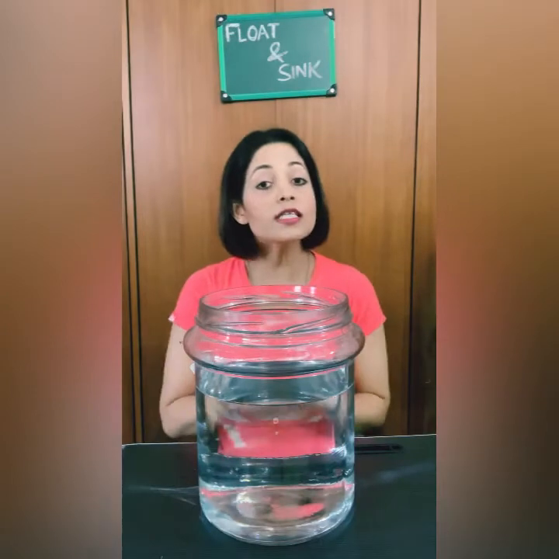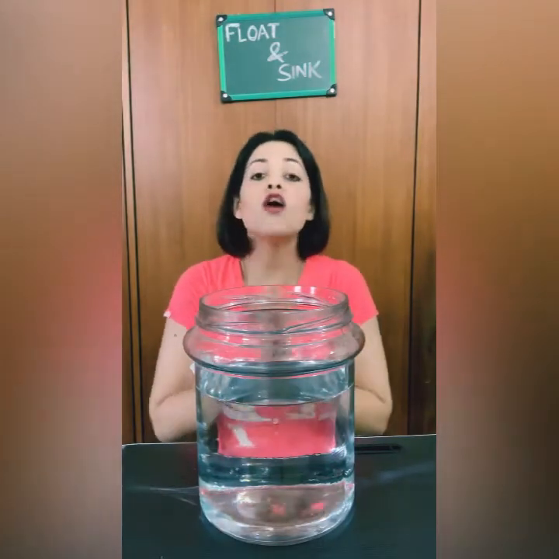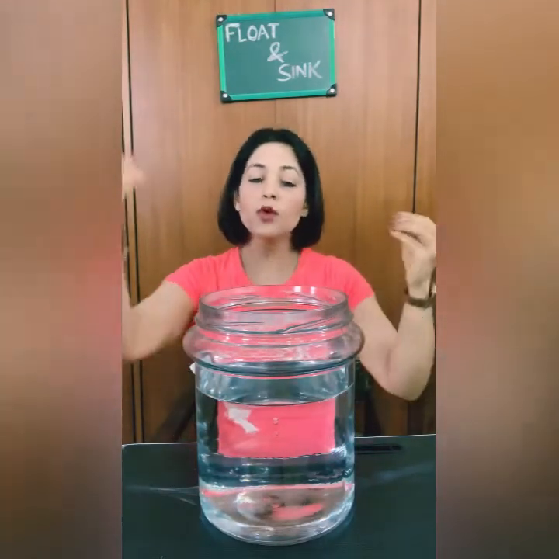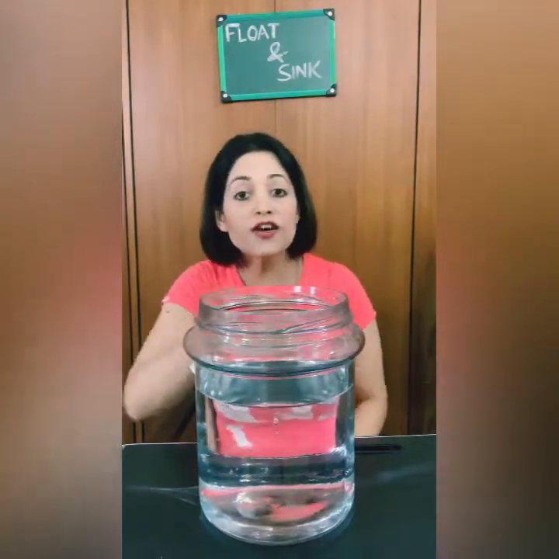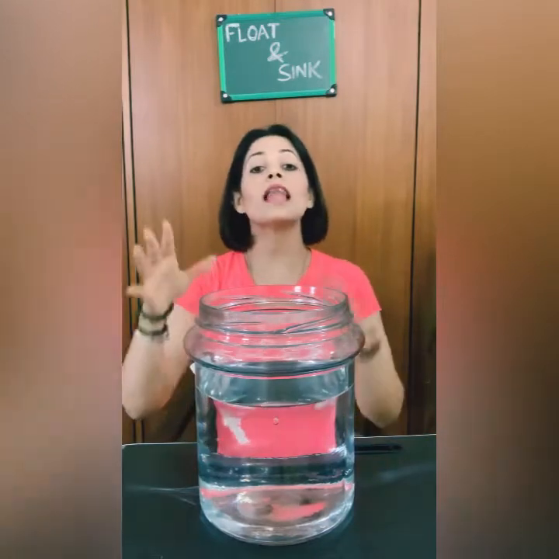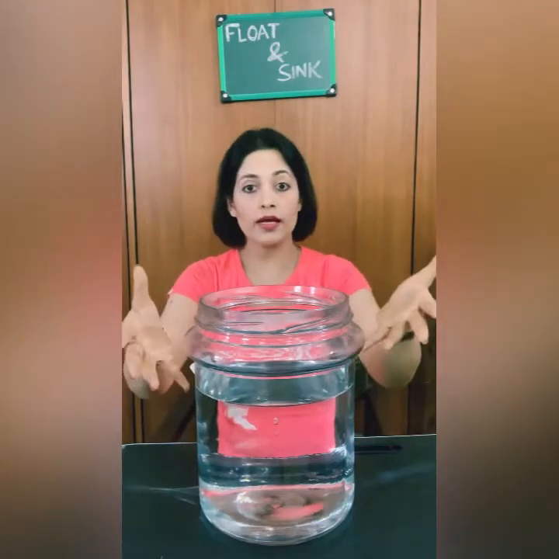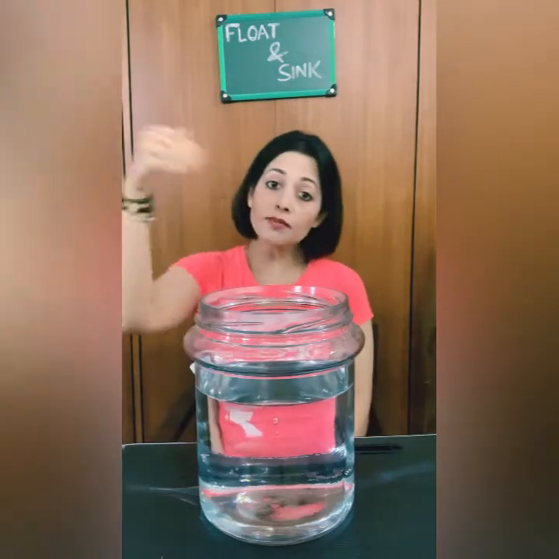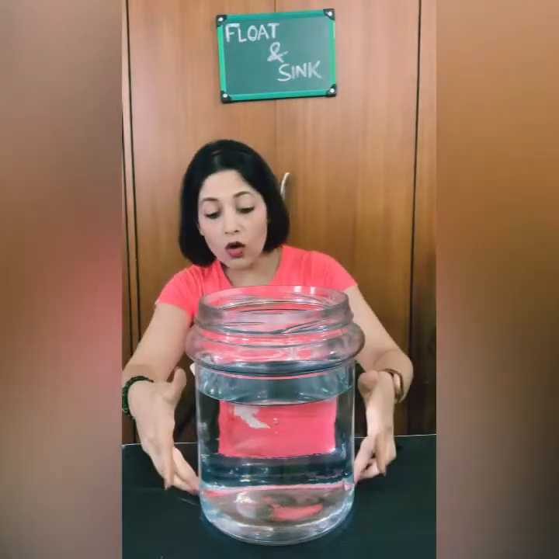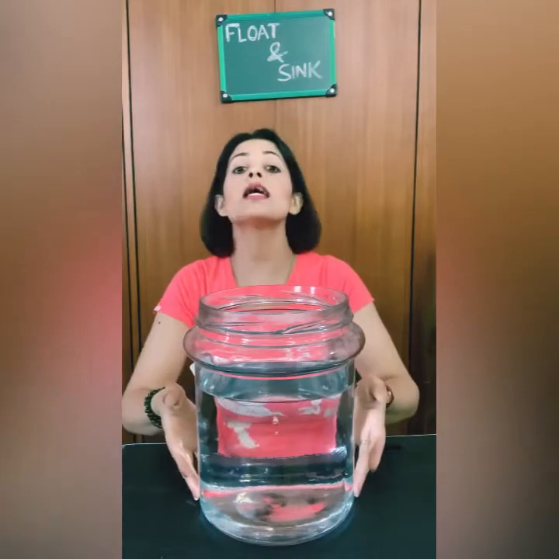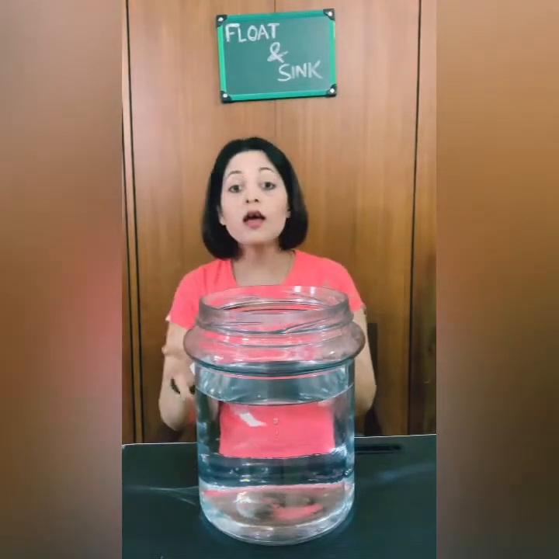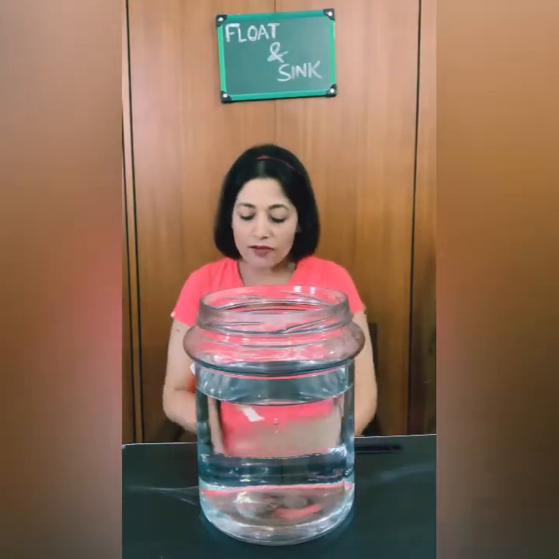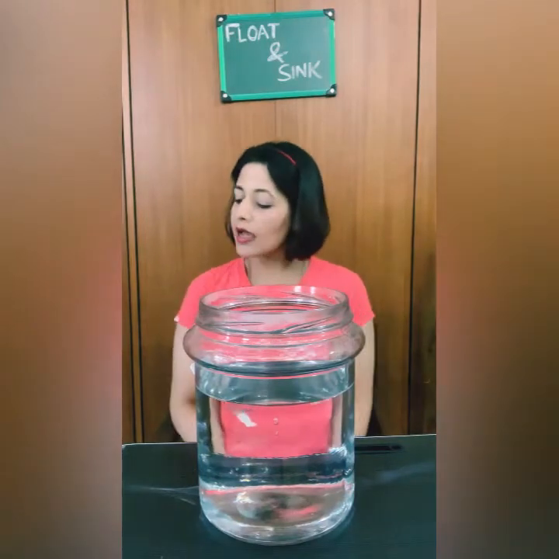So first, I'm going to tell you what is float. Float is when we put something in water and it stays on the surface of the water. That means that thing is floating. And when we put something in the water and it goes down to the bottom, it means that particular thing sinks.